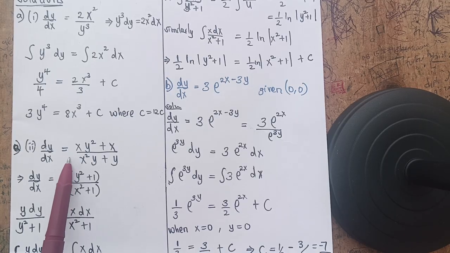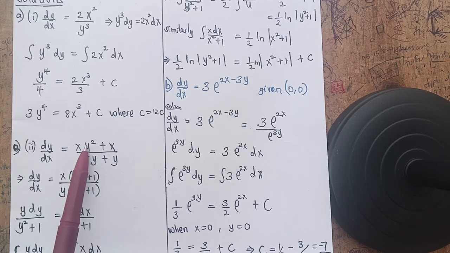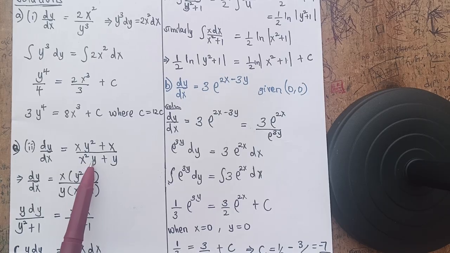Let's go into part (ii). We are given this differential equation, which is dy over dx is equal to (y squared plus x) divided by (x squared y plus y).